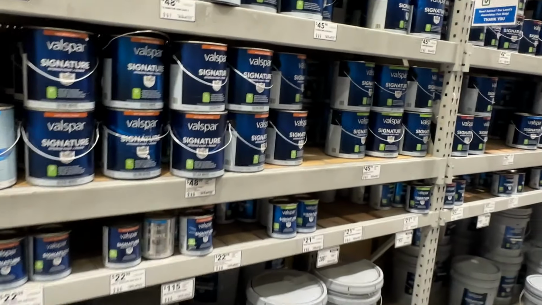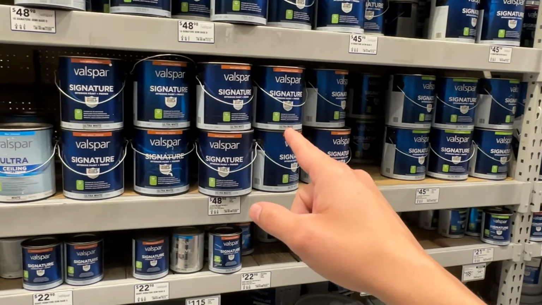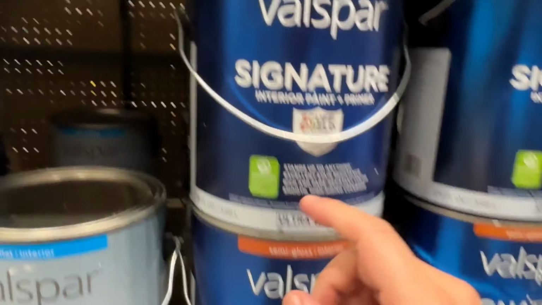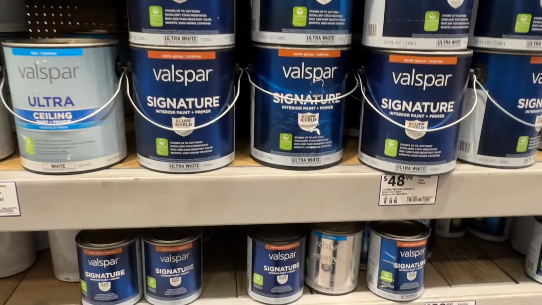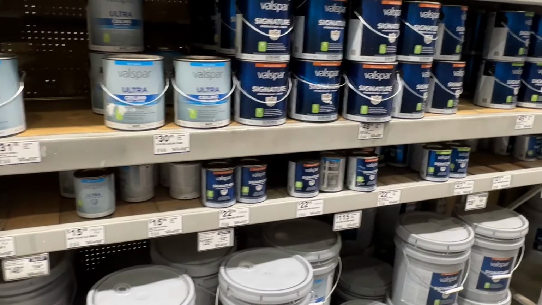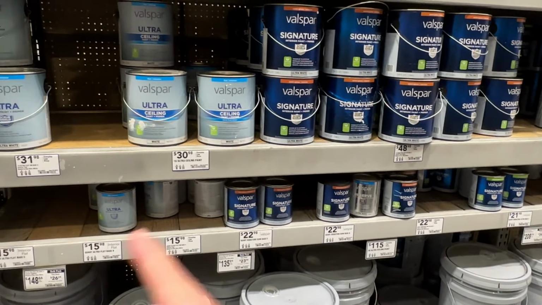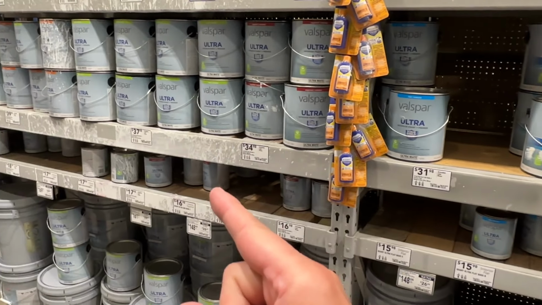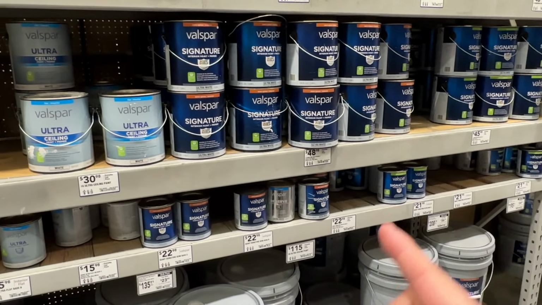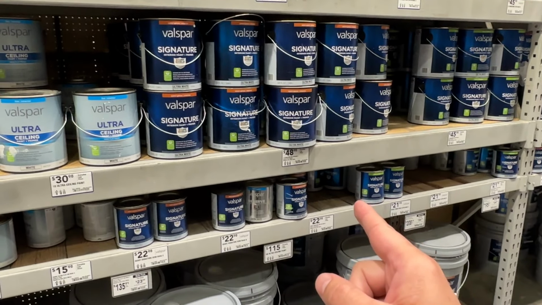Let's go down here to the next grade. And we come down to the Valspar Signature. Let's look at their interior semi-gloss right here. Price, $48 a gallon. So we started at $20 a gallon, and then with the Ultra we were at $42 a gallon, and now with the Signature we're at $48 a gallon.